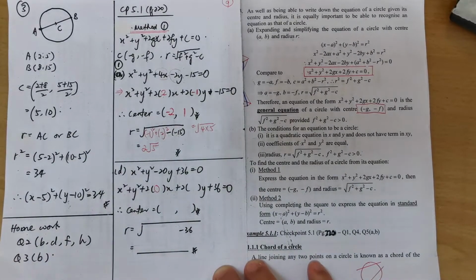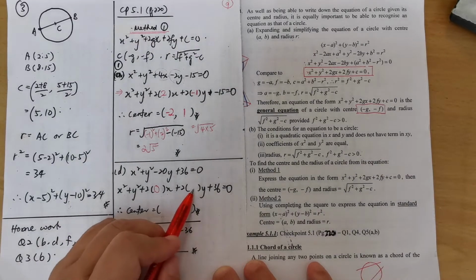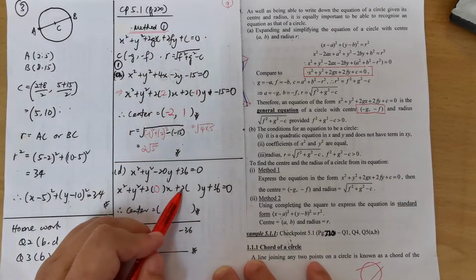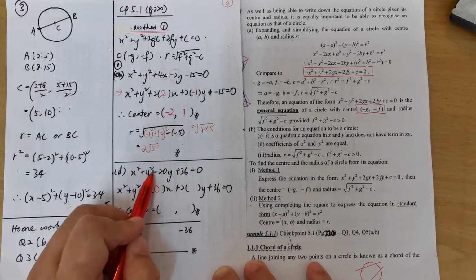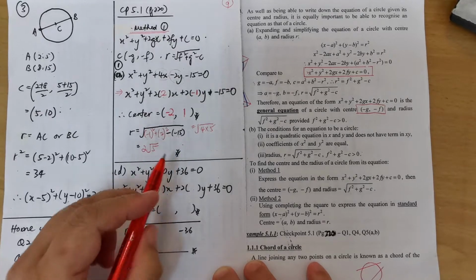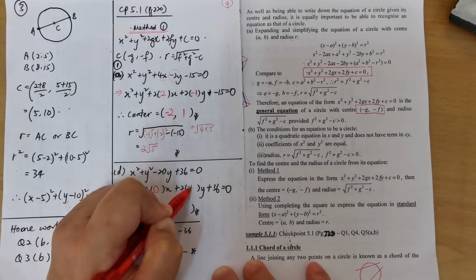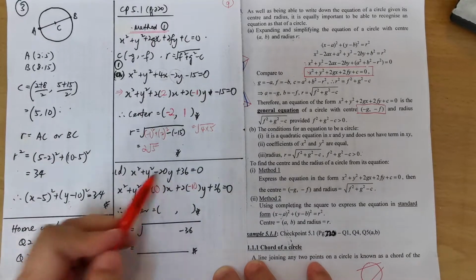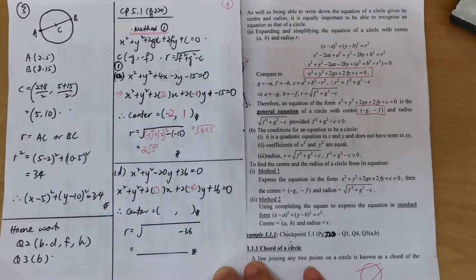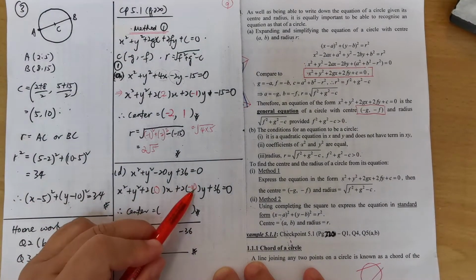That's why no x, so it's 0. Okay, what else? F. 2fy is negative 20. So I have to multiply by negative 10 so that you get back your negative 20. Yes, so from here you get your G and F.